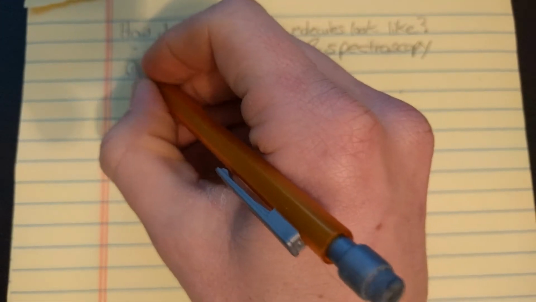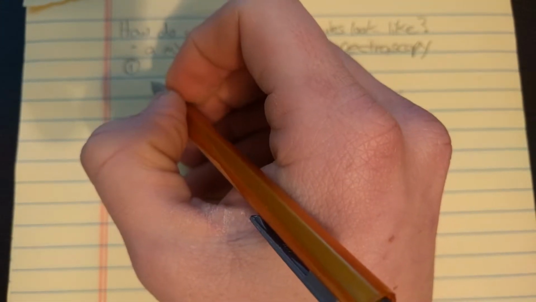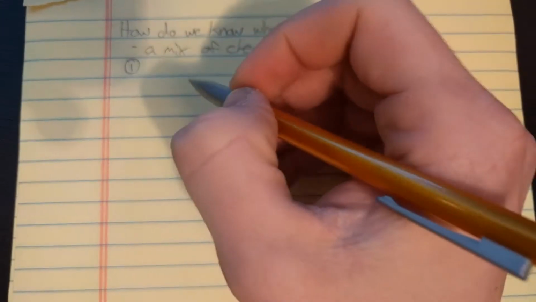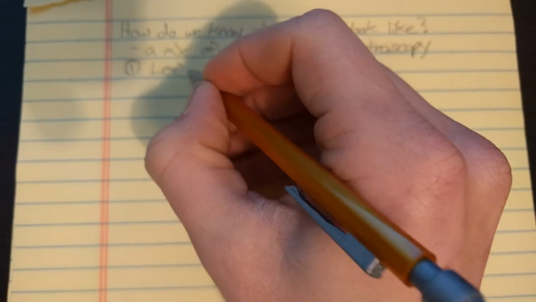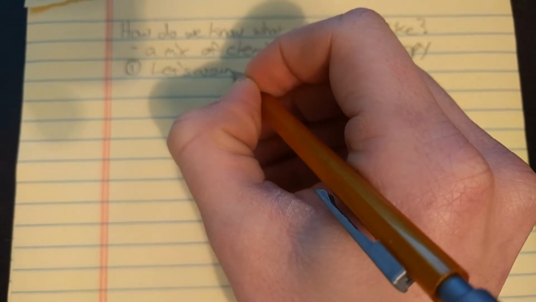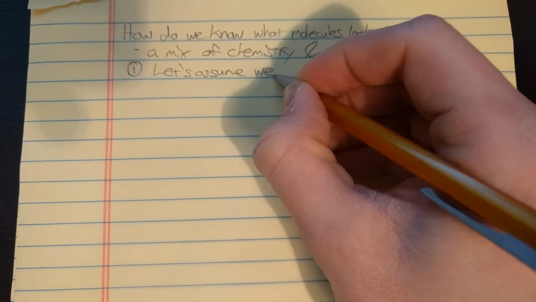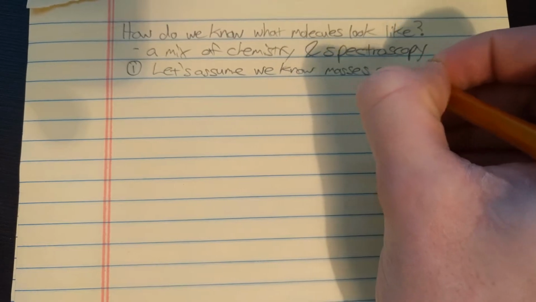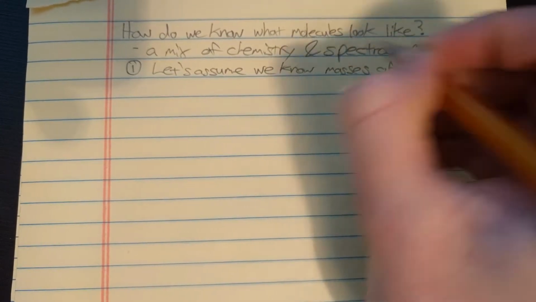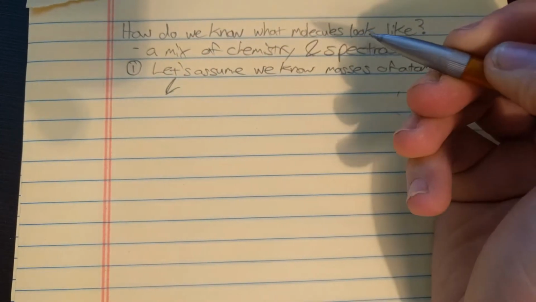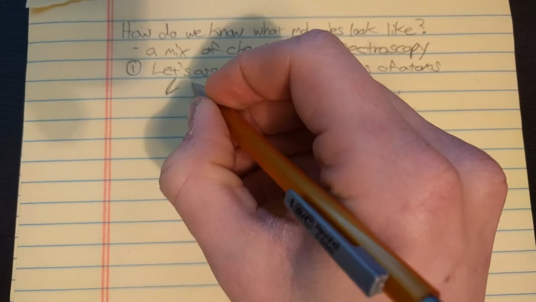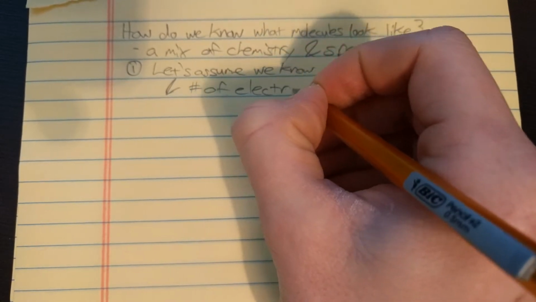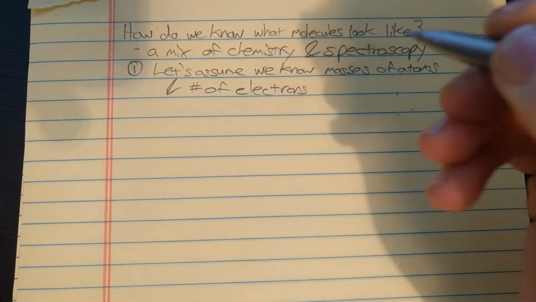So, what we're going to do is start by assuming we know everything in the periodic table. So, let's assume we know the masses of all the atoms and how many electrons each atom has, the number of electrons on the neutral atom.